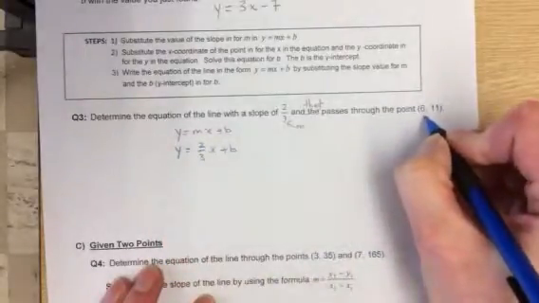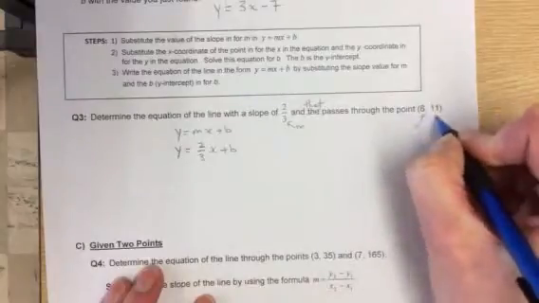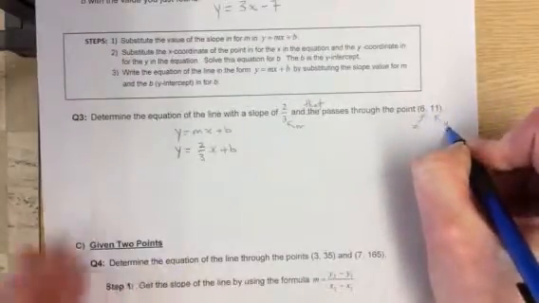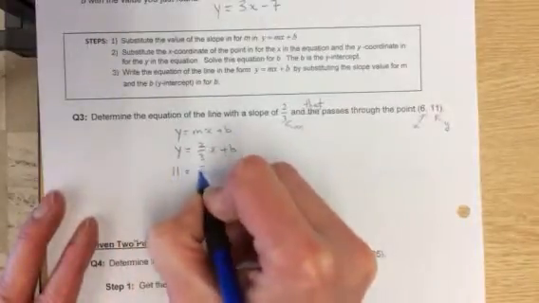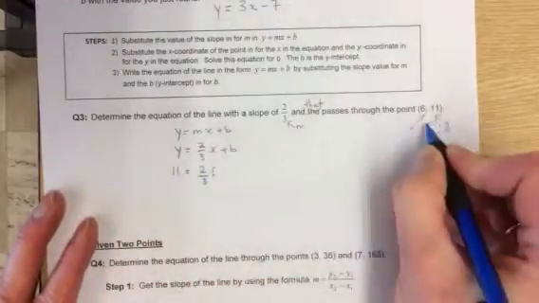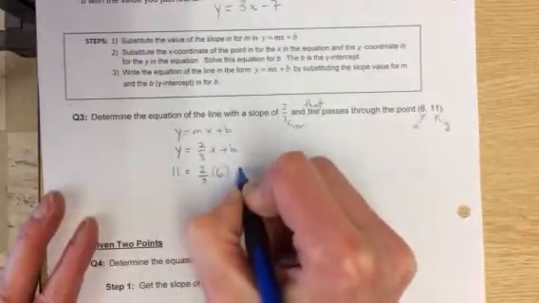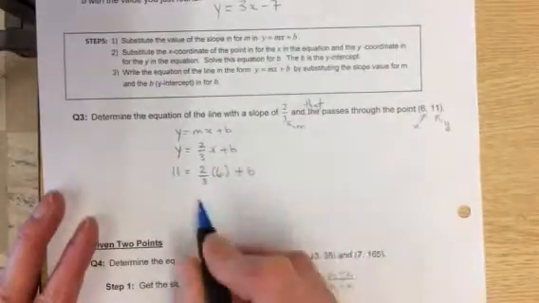I have the point (6, 11). Here is my x. Here is my y. In my equation, I'm going to replace y with 11, and my x gets replaced with 6. And I'm going to solve this for b.